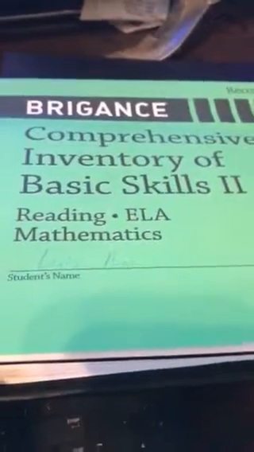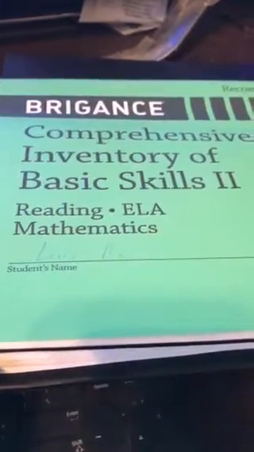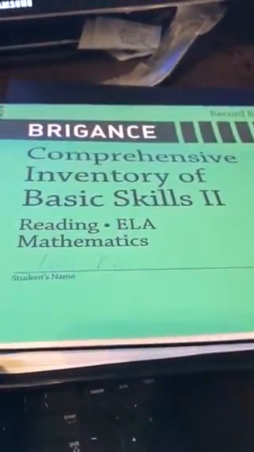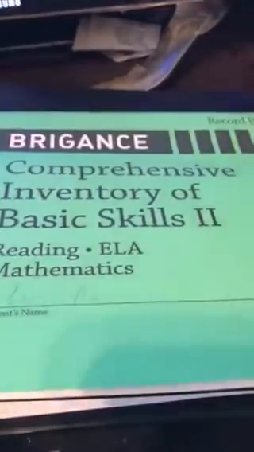Again, this Brigance Comprehensive Inventory Basic Skills 2 is only one of the criterion reference assessments in a series designed to be administered in the classroom setting by teachers. These assessments are used to produce a range of data on student skill levels under everyday conditions.